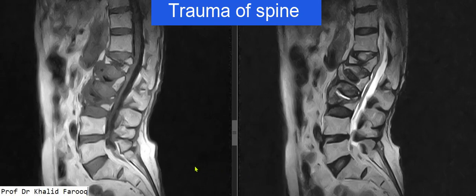This is 75 years old female patient. We see that there is significant reduction in the height of upper three lumbar vertebrae. Intervening discs are unremarkable, and we can see a bright line sign under superior end plate of L3 vertebra, which is typical for osteoporotic compression fractures. So these three vertebrae represent osteoporotic compression fractures.